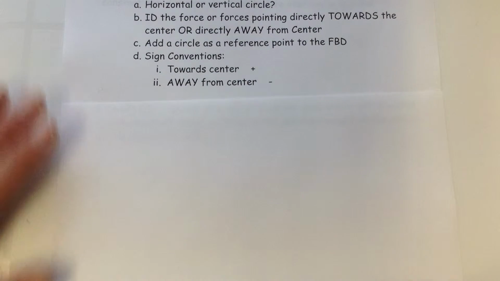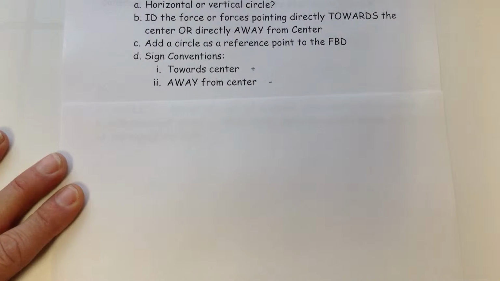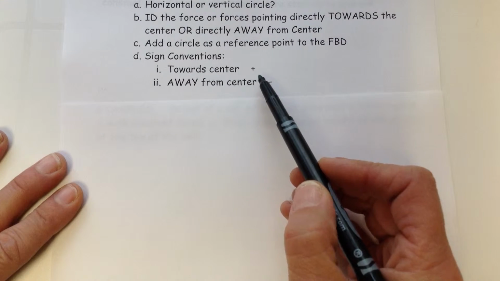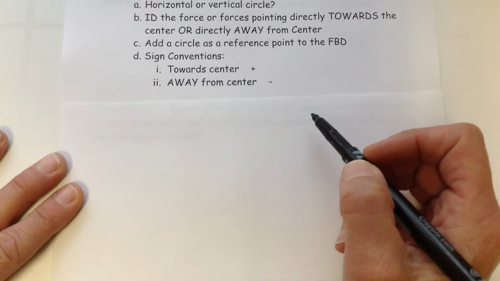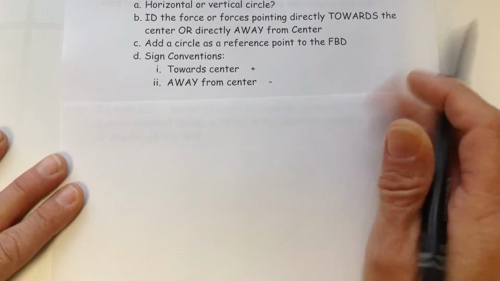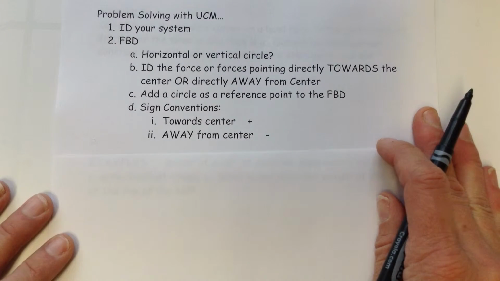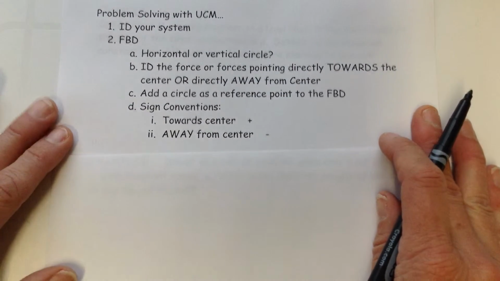All right, the sign conventions. This is just something that I do. You may not see it in all textbooks, but I find it's a great way to solve problems: have the general sign convention that towards the center is the positive direction, and away from the center is the negative direction. So remind yourself, commit these steps to memory, and I'm sure you'll be successful with solving problems with things moving in a circle.